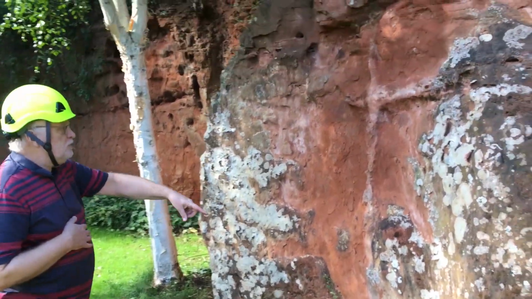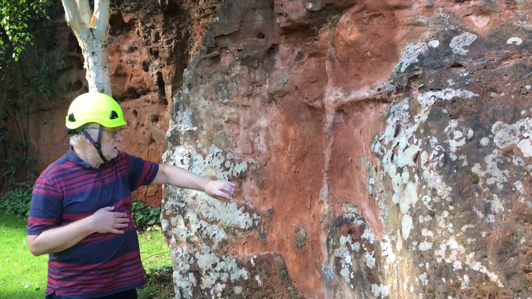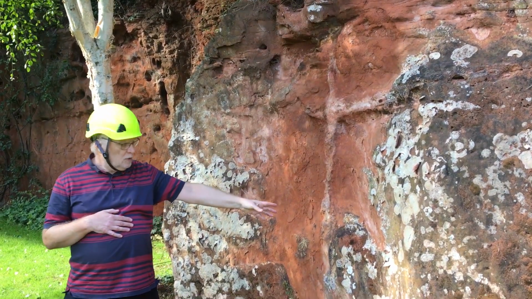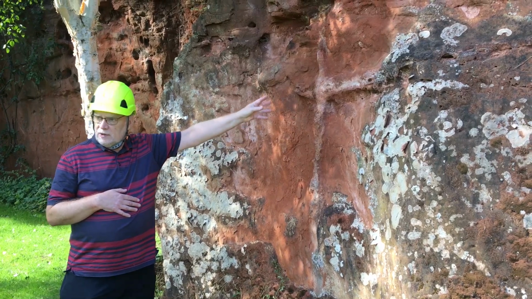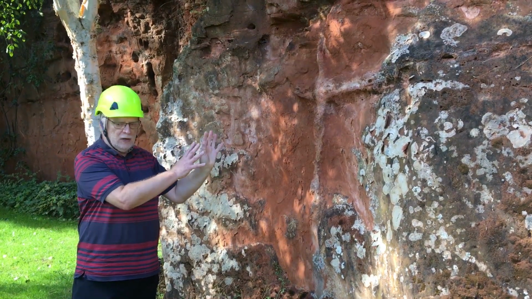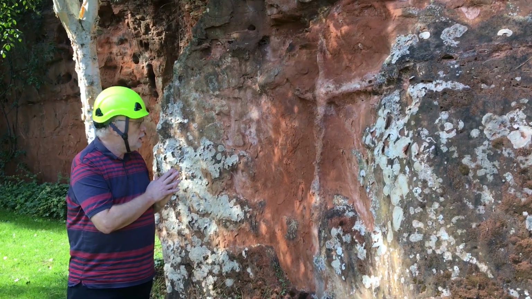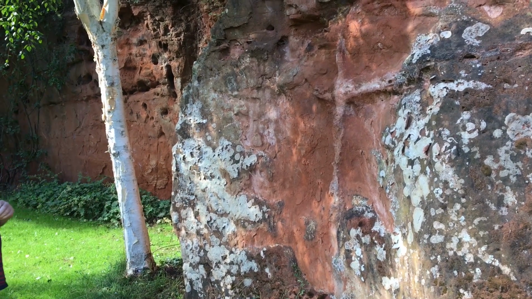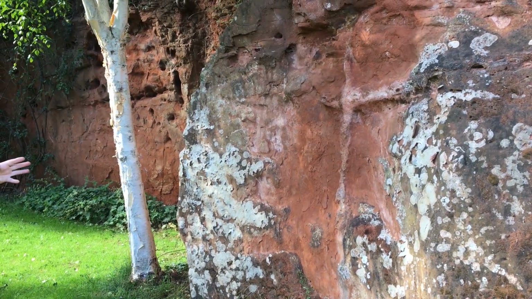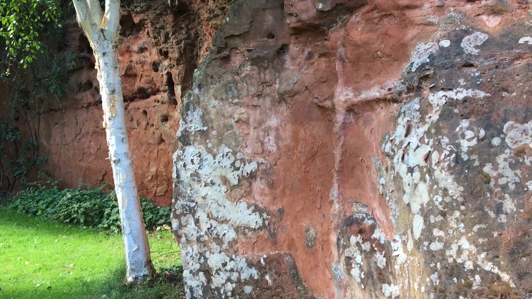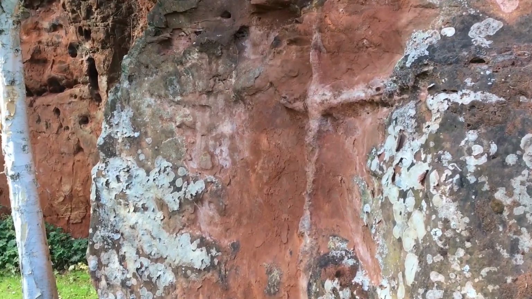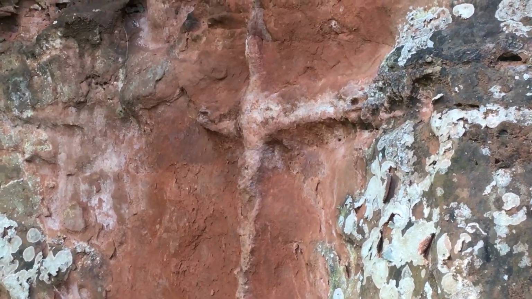This strange cross-like structure here represents a zone where the sand is cemented by calcium carbonate, and it's harder as a result. And that sort of phenomenon can occur in different ways and at different times after the deposition of the sediment.